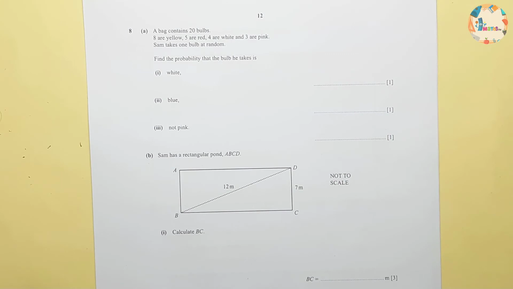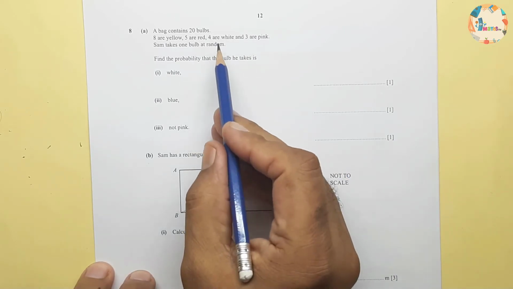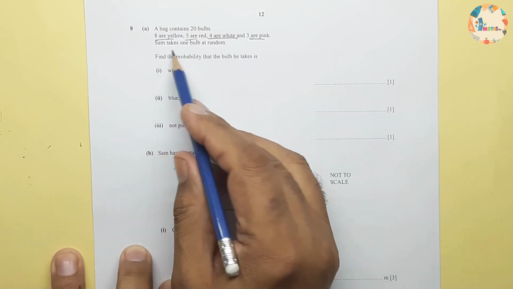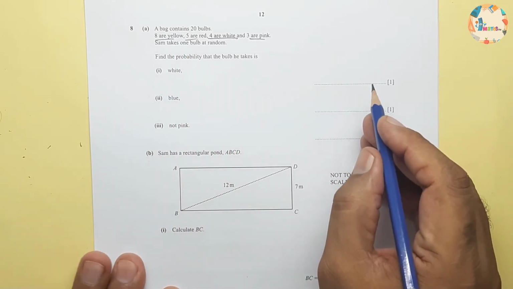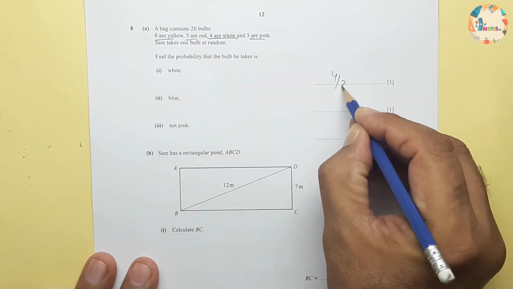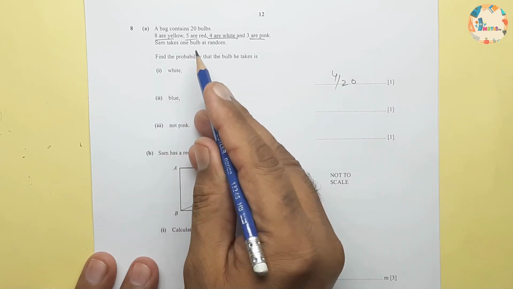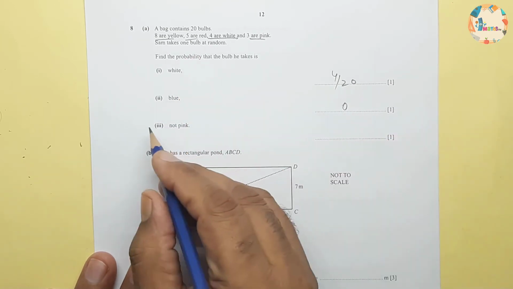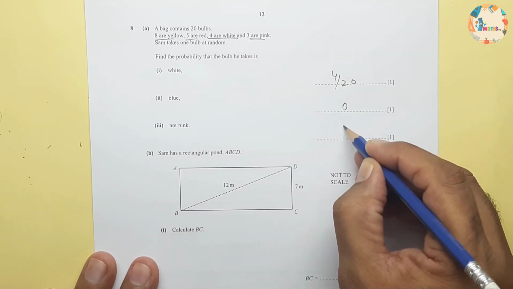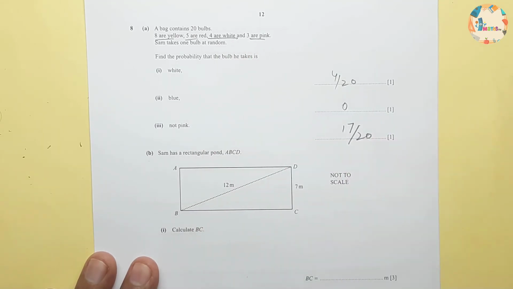A bag contains 20 bulbs. 8 are yellow, 5 are red, and 4 are white, and 3 are pink. So this is the detail. Sam takes one bulb at random. So what's the probability for white? There are 4 whites out of 20, so 4 by 20. Blue, there is no blue bulb, so 0. Not pink. Pink is 3, so the rest, 17 out of 20.